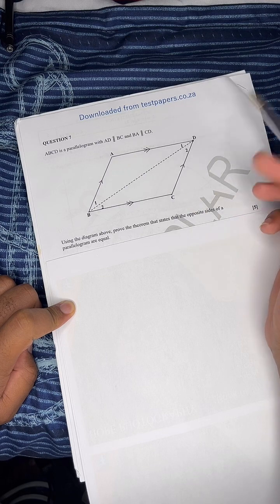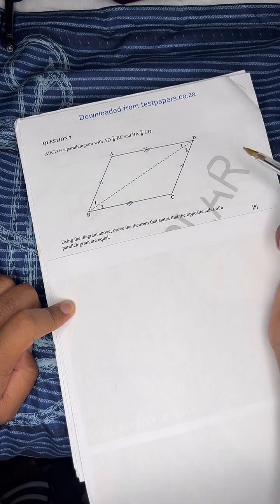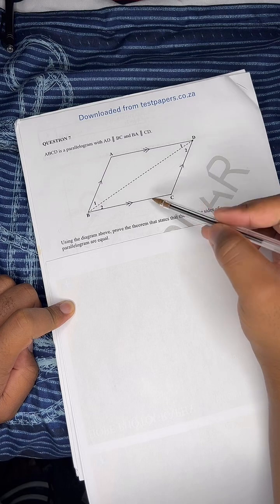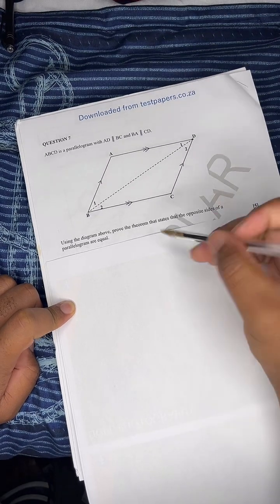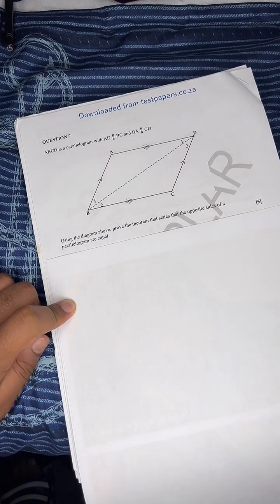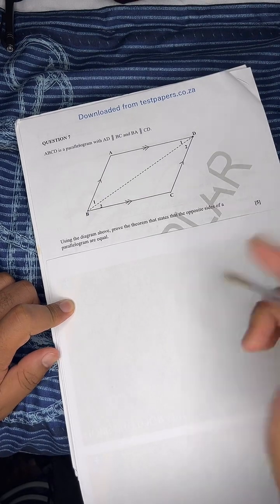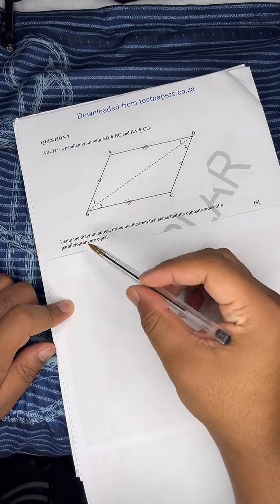You can identify such angles before even going to the question. But for this one, I'm not going to identify them first because the question will require us to spot them.